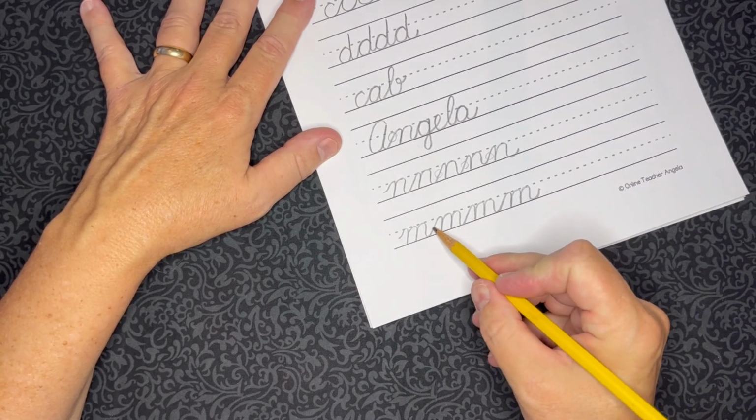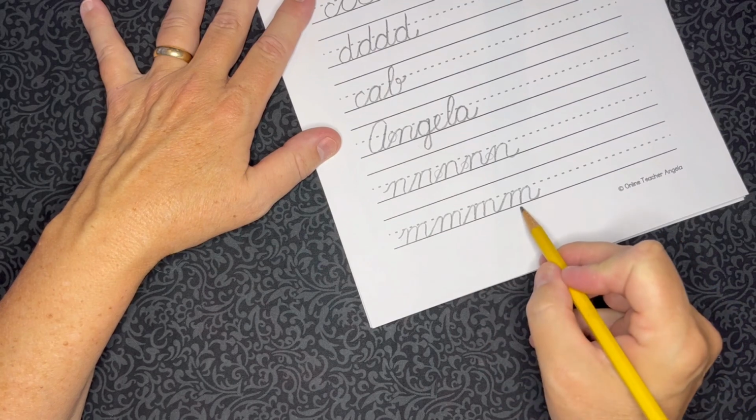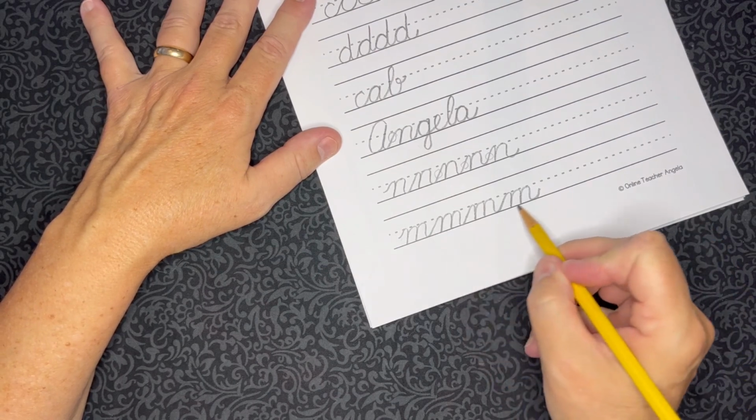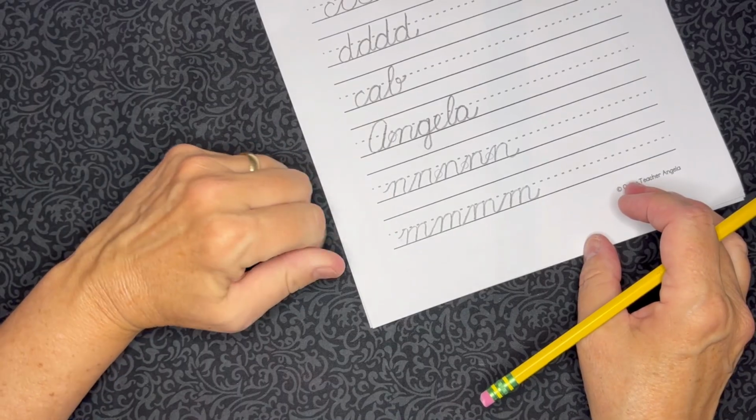So when I connect my tails, I try to make that line look a little bit different. It's more of a slant. With the M, it's a little more up and down, so you can kind of see the difference. But again, it looks like it's 3 bumps. So N and M.